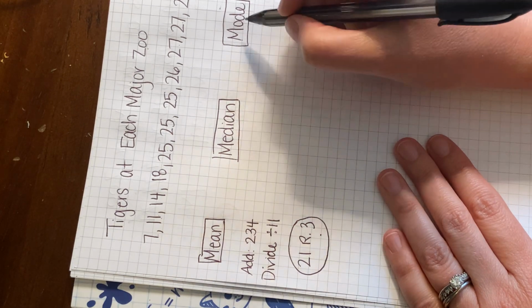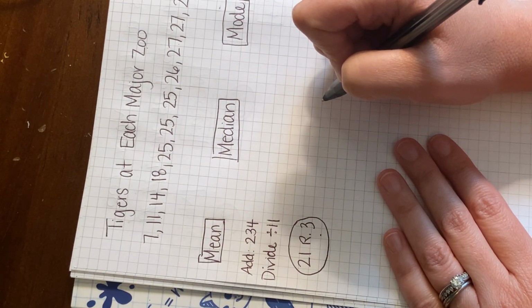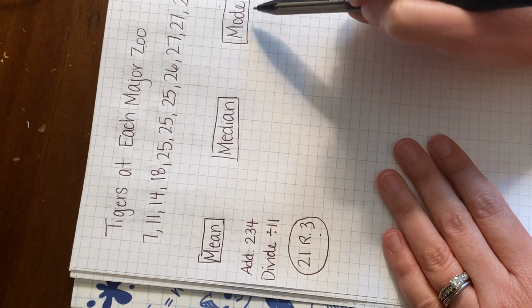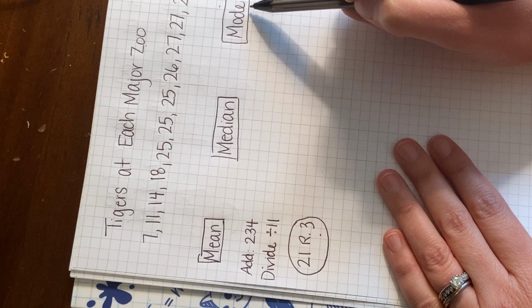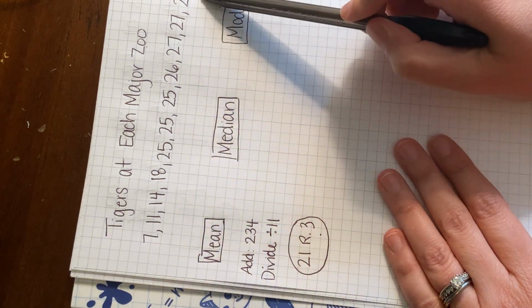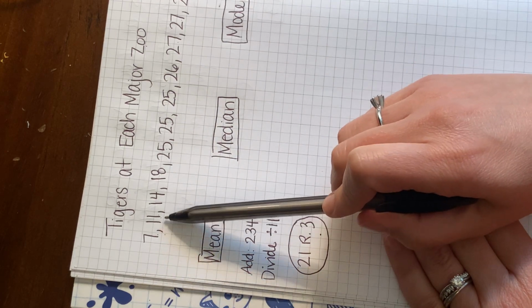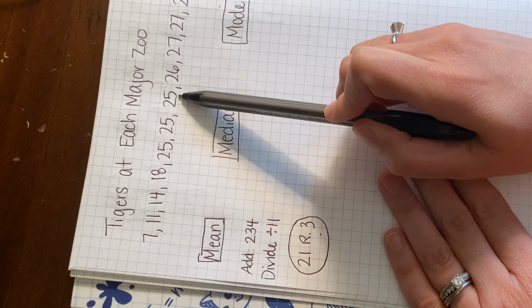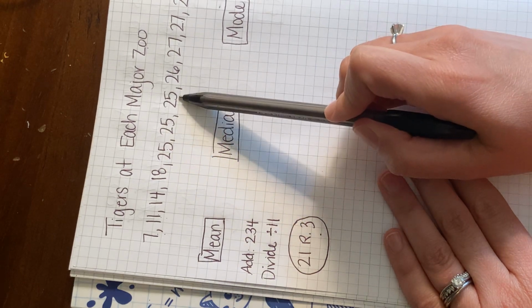Let's find the other measures of center. So the mean is the average, you add and divide. The mode is most common, seen time after time. Luckily, I have my data points in order and I can look. Is there a data point that appears more than all the others? Oh, 25 appears 3 times.